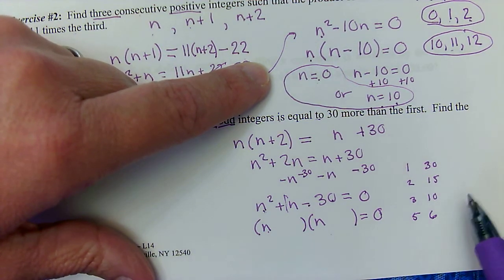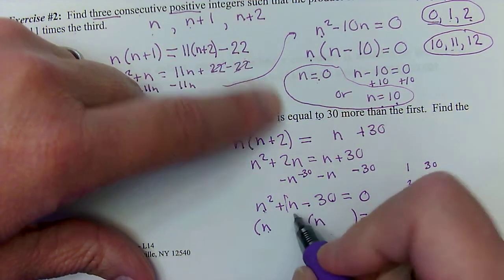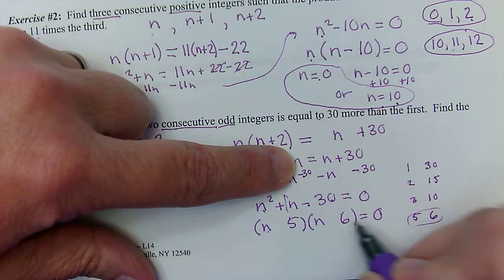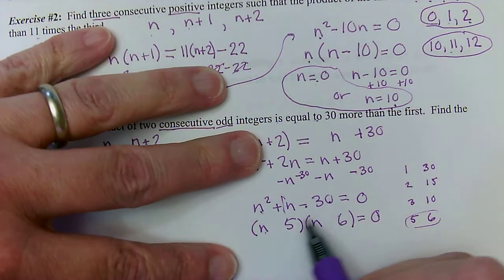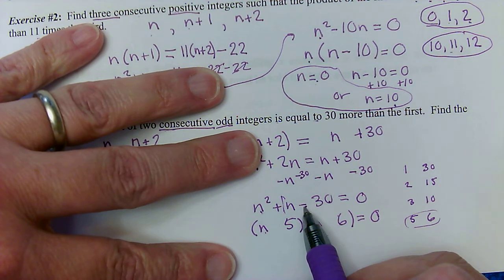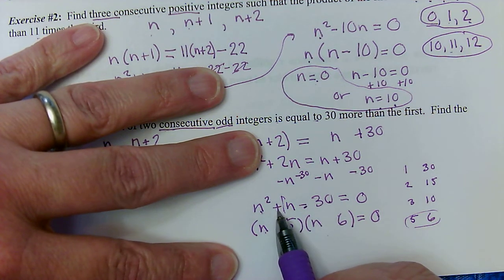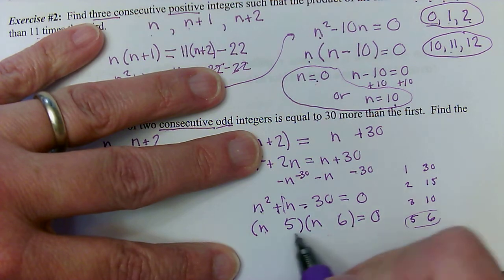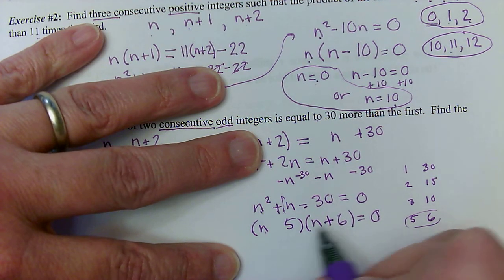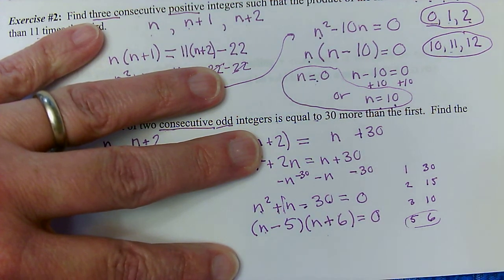And the only ones that subtract to give us 1 are the 5 and the 6. So, different signs. The bigger one gets the plus. The bigger one is the 6, it gets the plus. The 5 gets the minus.